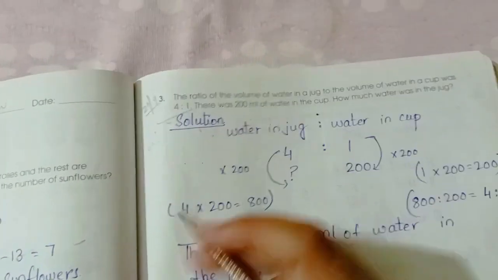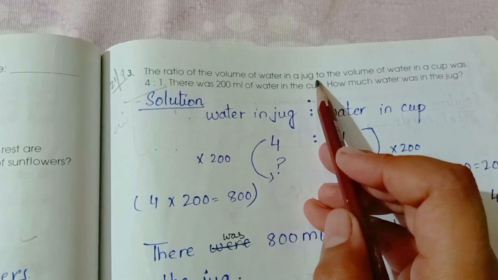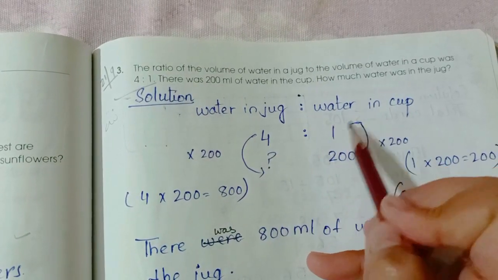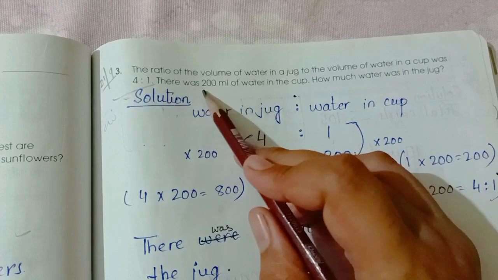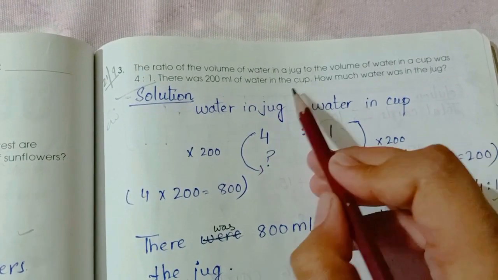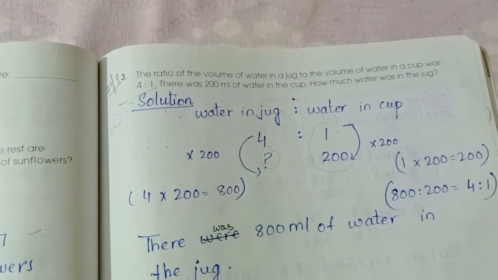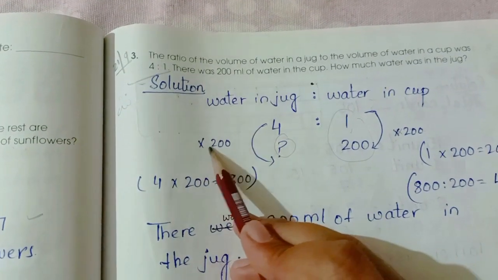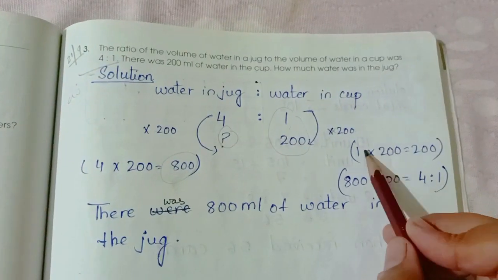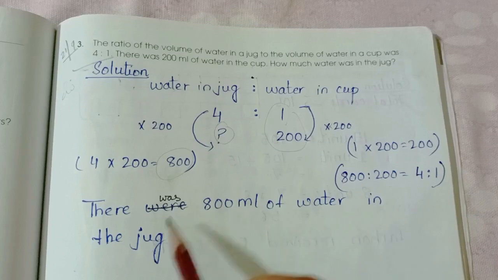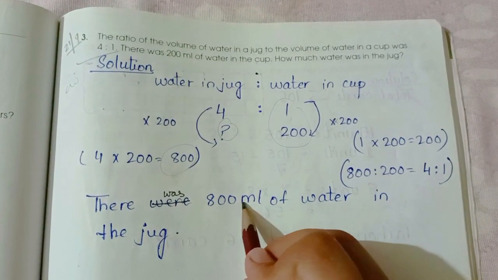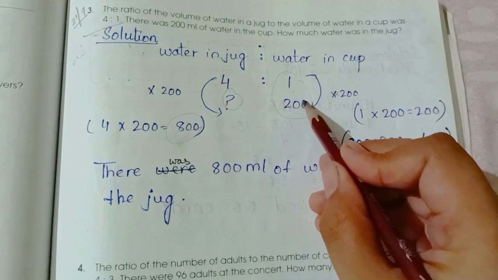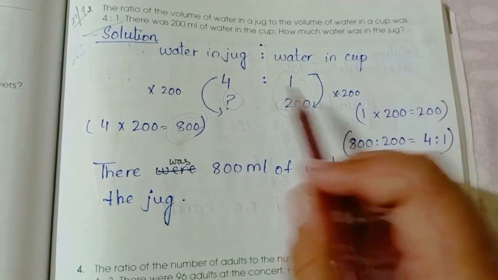Question number 3 is: the ratio of the volume of water in a jug to the volume of water in a cup was 4:1. Water in jug 4, water in cup 1. There was 200 milliliters of water in the cup. So 200, we have to find this. How much water is in the jug? So we have to multiply this with 200 and this also with 200. 4 multiplied by 200 is 800. 1 multiplied by 200 is 200. So there was 800 milliliters of water in the jug. If we write 800 and 200, we get the same ratio, 4:1.